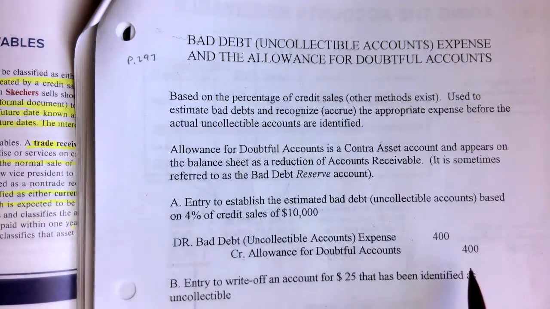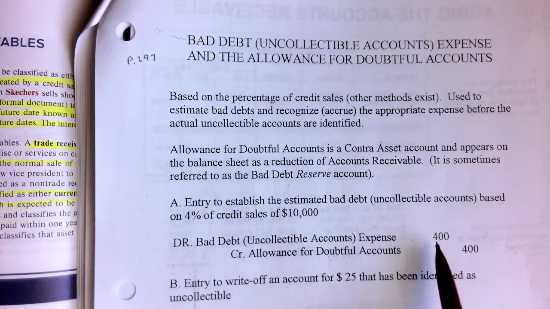So we're setting up something like a reserve, if you will, just on the books. We're setting up on paper some reserve because we know we're not going to get paid on average 4%. We just don't know who's not going to pay us.